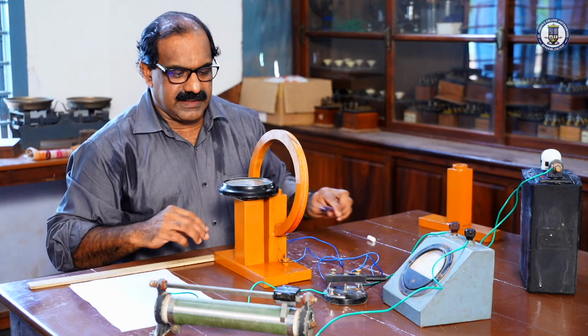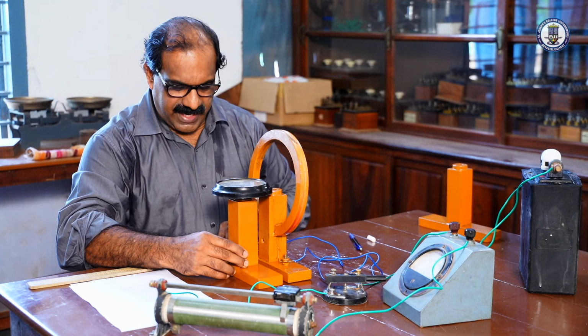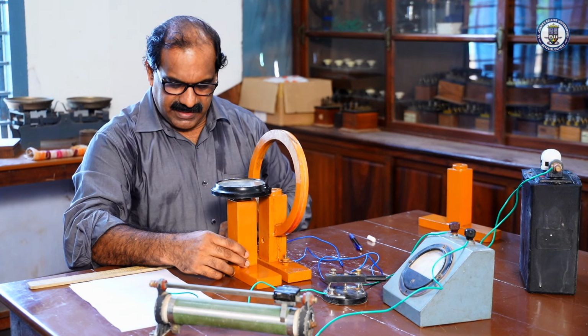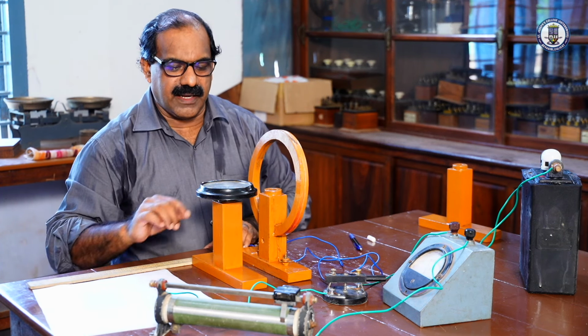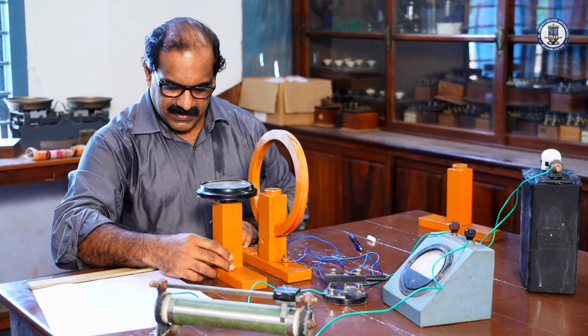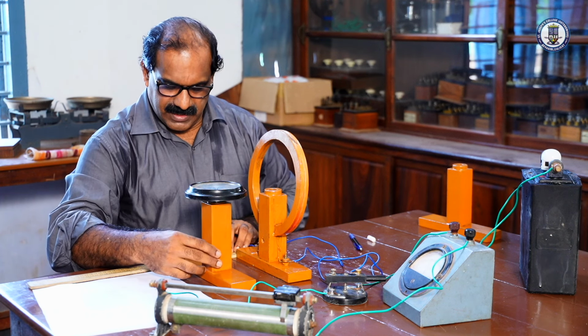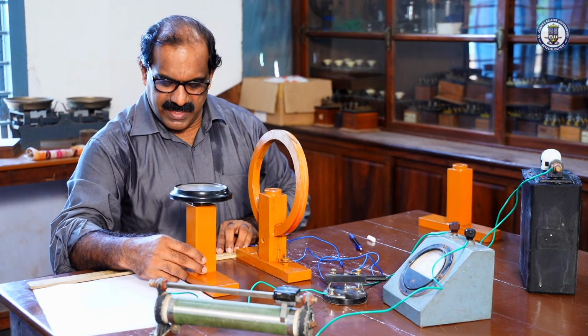Now we are again changing the distance. Now the distance is changed to 8 centimeter. Then it is changed to a distance of 12 centimeter. Again I am taking the reading. You have to take all the 4 readings. Now it is changed to a distance of 14 centimeter. The distance is again moved. Now for a distance of 16 centimeter and for a distance of 18 centimeter.